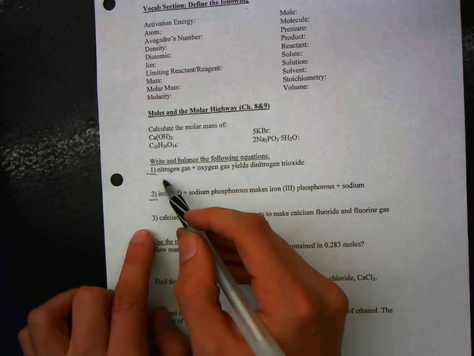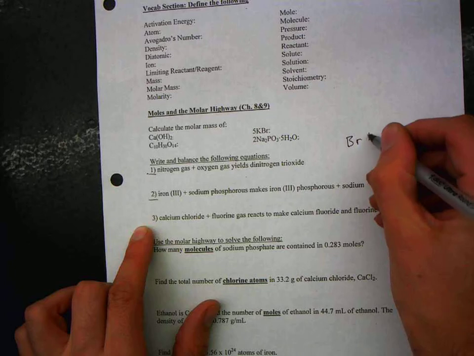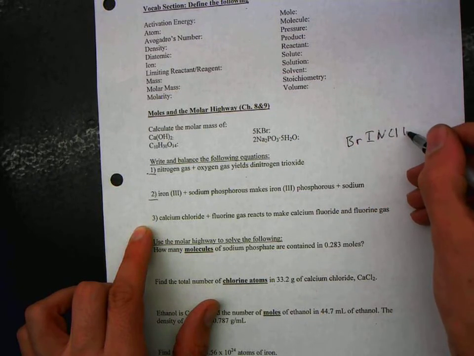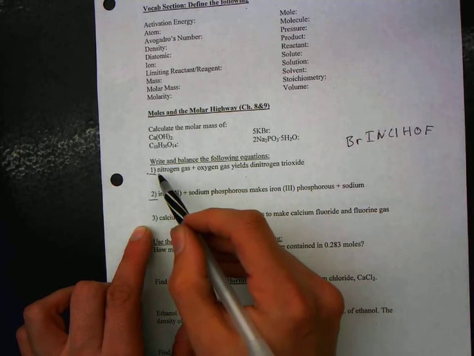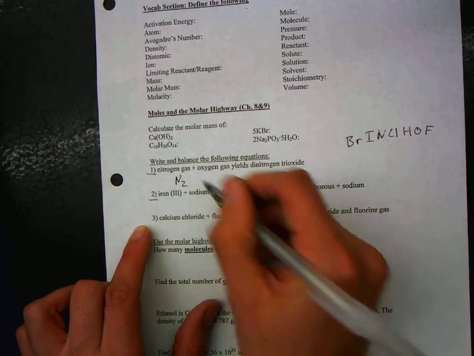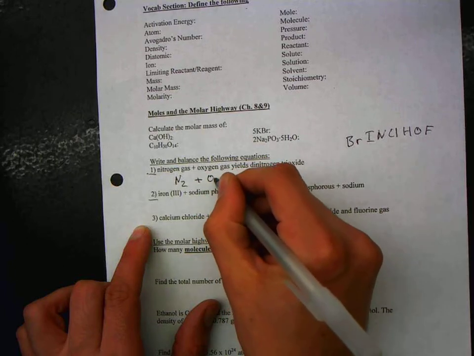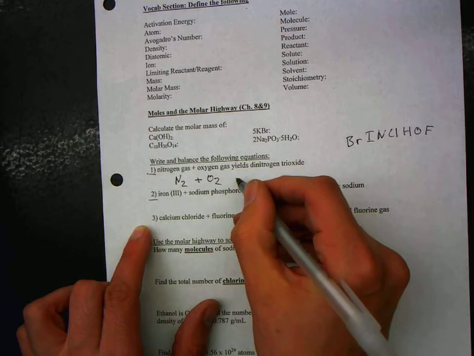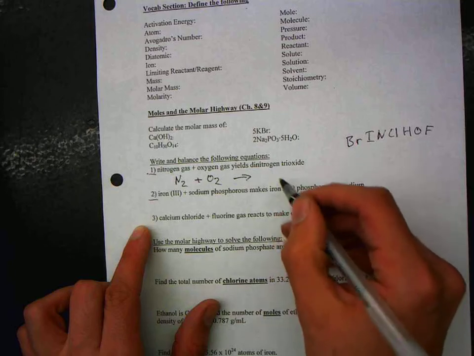So for the first one, don't forget your Brinkelhoff. That's bromine, iodine, nitrogen, chlorine, hydrogen, oxygen, and fluorine. All of those are diatomic atoms, so if you ever see them on their own, you need to make sure that they are doubled. Same thing, oxygen's a member of Brinkelhoff, so we need to have him as a double, not a solo. They're going to combine together and yield, don't forget your prefixes and what they stand for.